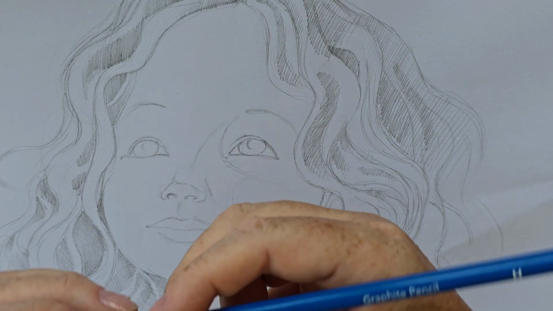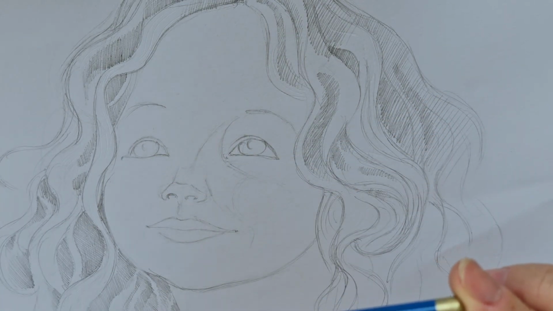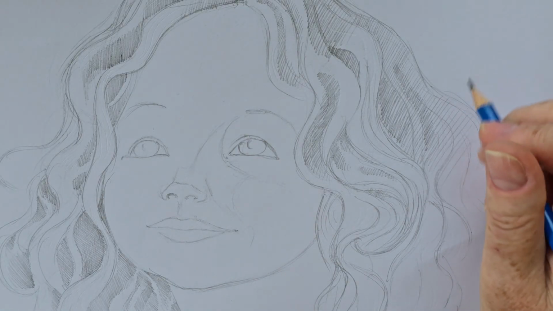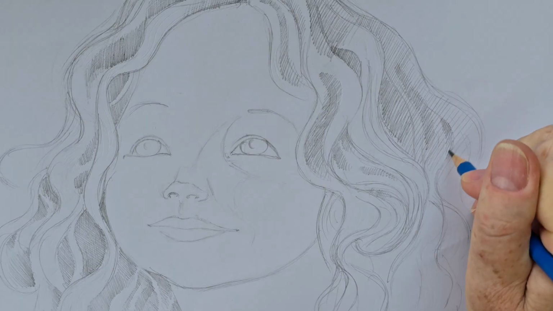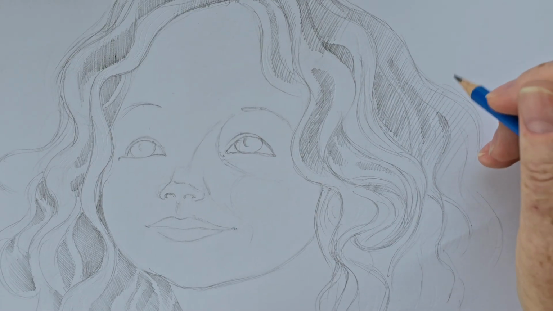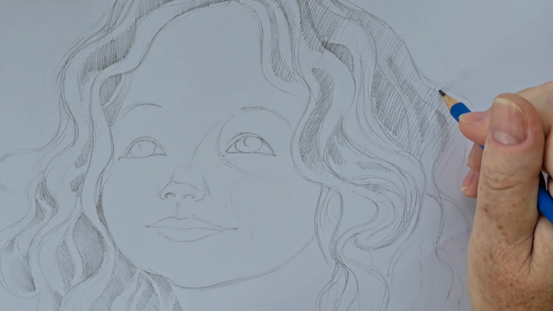At this point, I am using hard pencil because it is not actually a proper rendering yet. I am still at the planning stage.